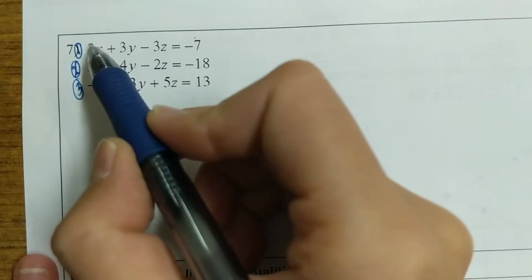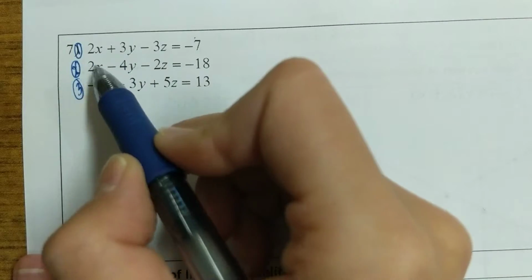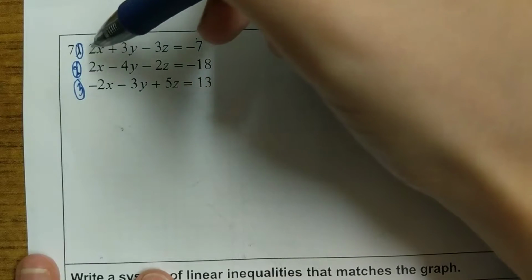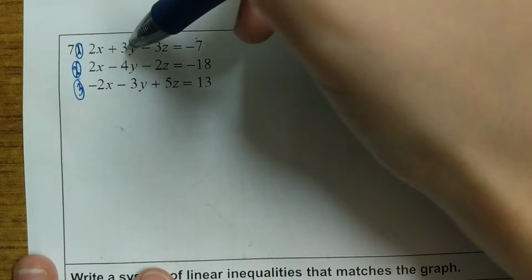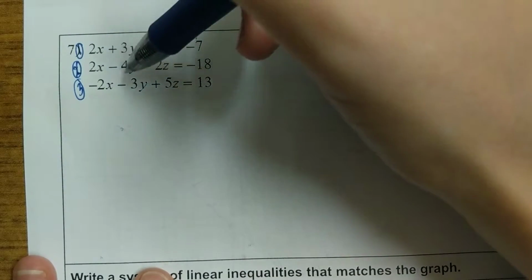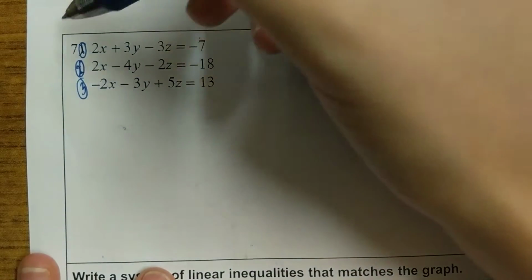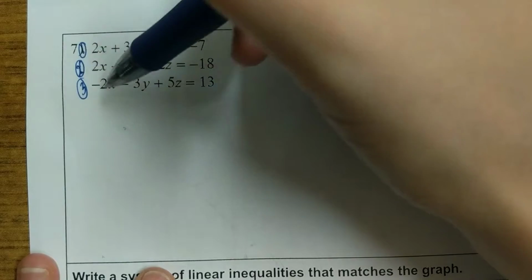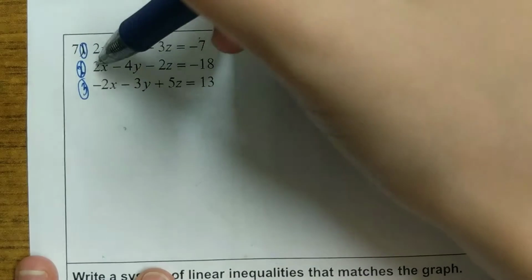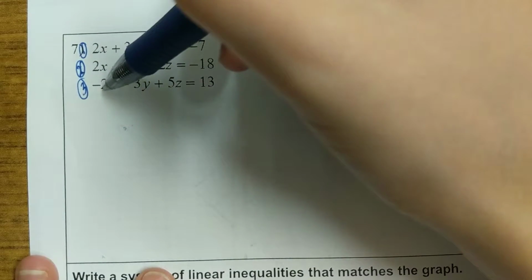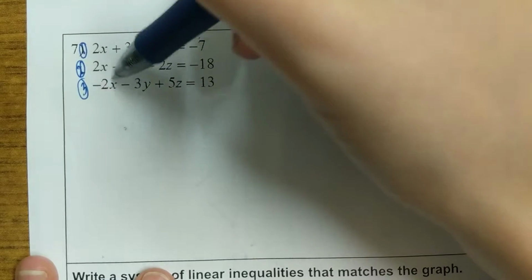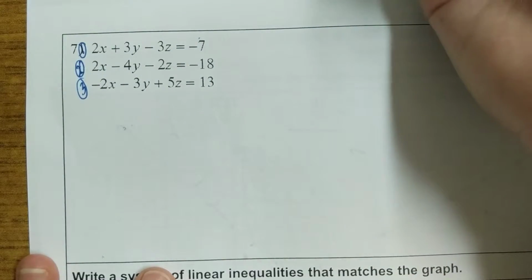So what I'm going to do is I see that equation number 3 has a negative 2. Equation 1 has a positive 2, and equation 2 has a positive 2. That's awesome. I can look at the other columns and see 3, 4, 3. That means I'm going to have to multiply multiple equations. 3, 2, 5. Again, multiple equations. I like opposites, okay? So if I added equation 1 and equation 3, I know that 2x plus negative 2x would be 0. That would automatically eliminate our x's. So that's what I'm going to do.